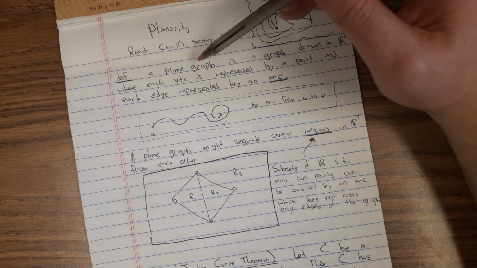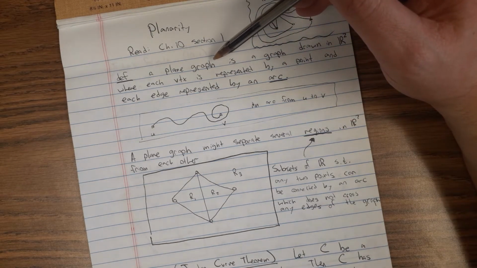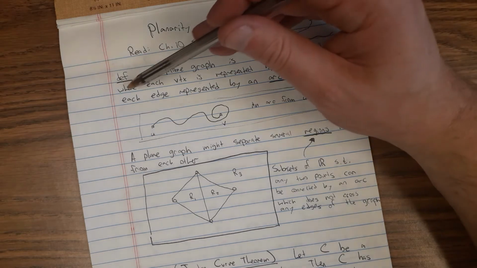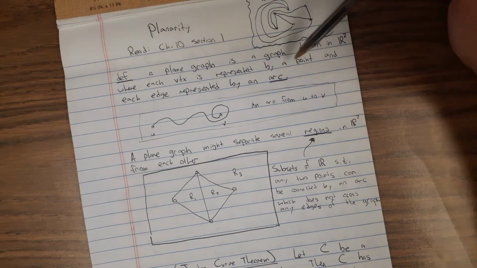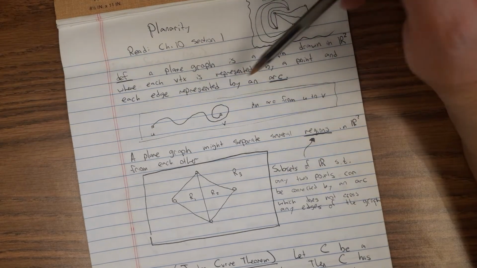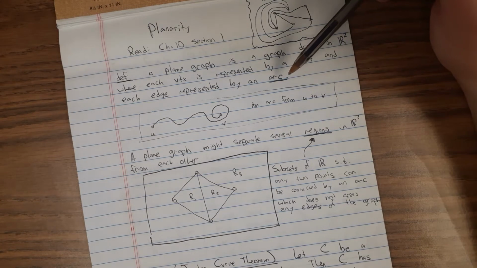So a plane graph is a graph that's drawn in the plane, and I mean R2, the Cartesian coordinates, like the XY plane, and you represent each vertex by a point in the plane, and you represent each edge by what we're going to call an arc.